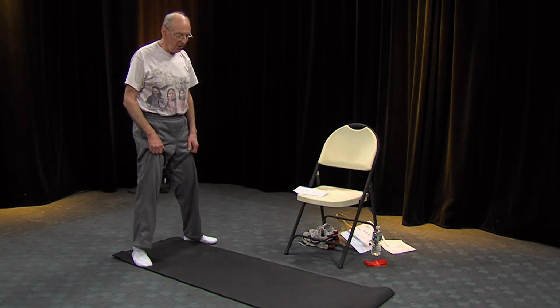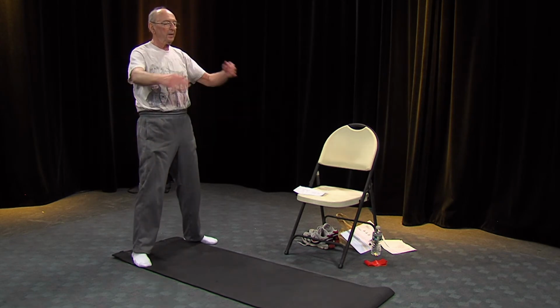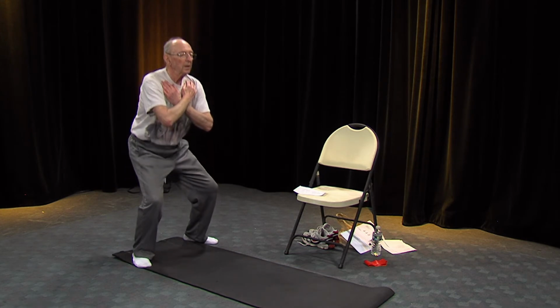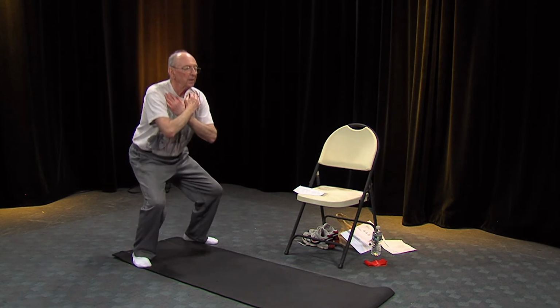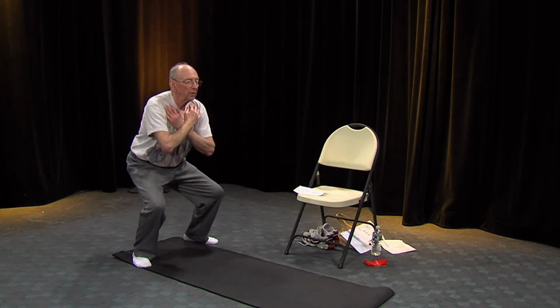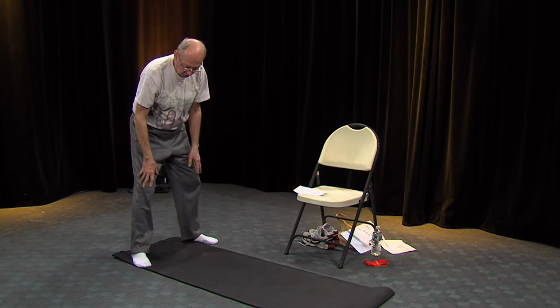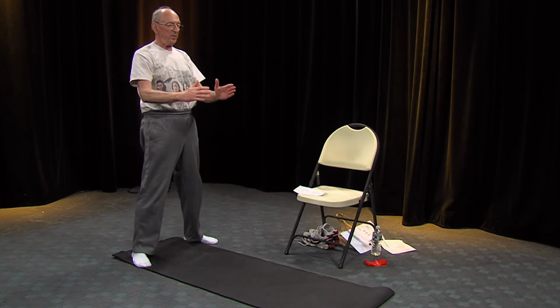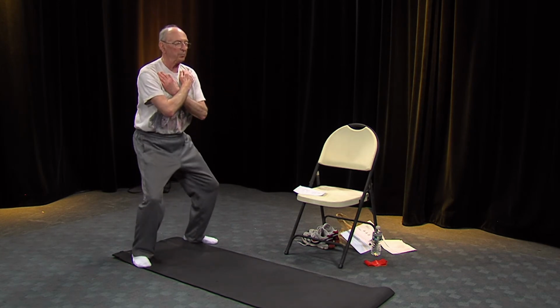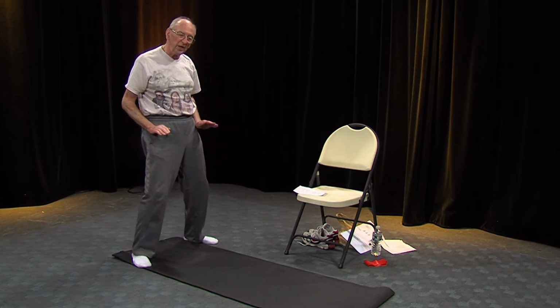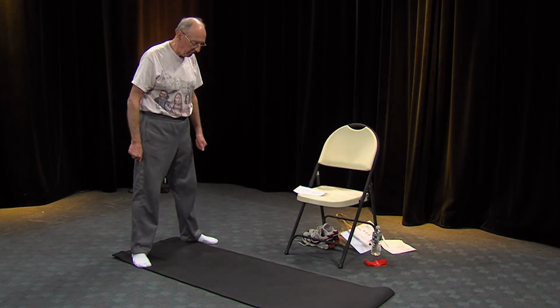Feet go out a little bit, hands across the chest, and you squat. 1, 2, 3, 4, 5. So we're bending the knees, keeping your body nice and straight, and you try to get a nice right angle at the knees.